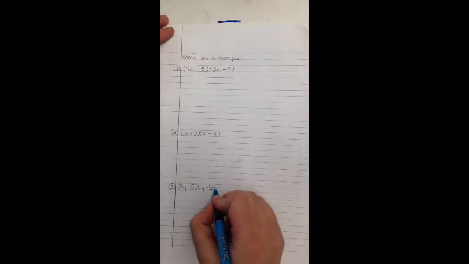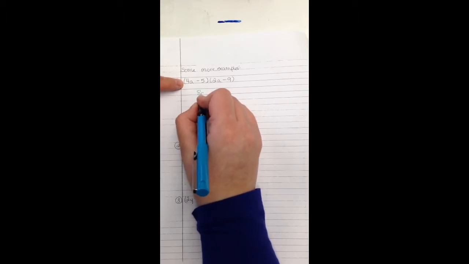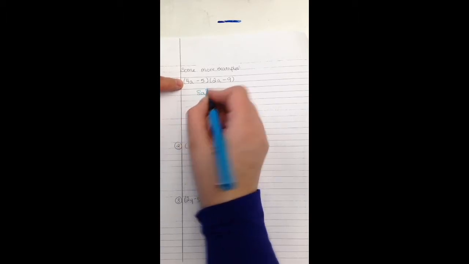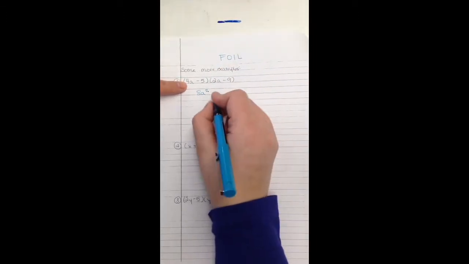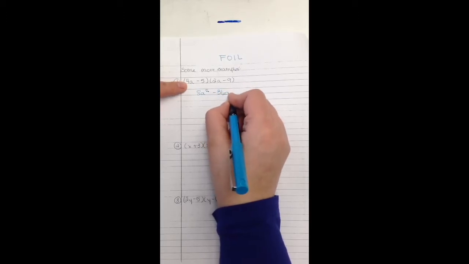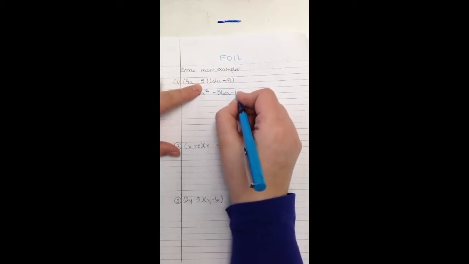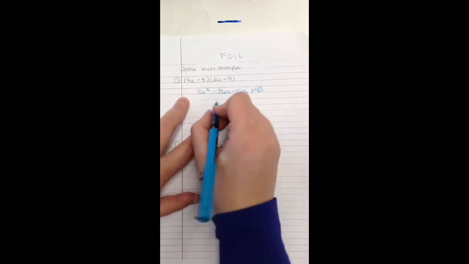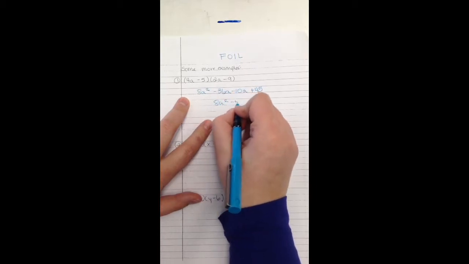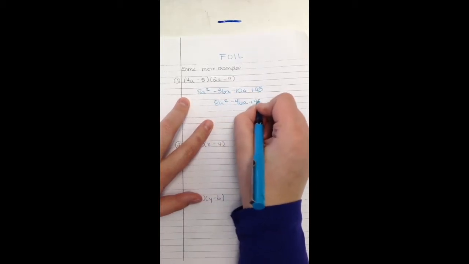Go ahead and turn to the next page. Let's try one more together. I forgot to put the end parenthesis on this last example, so go ahead and put that in there. All right, so first would be 4a times 2a, which gives me 8a squared. Outside, remember we're doing FOIL, is 4a times -9, which gives me negative 36a. Inside is negative 10a. And then last is positive 45. Combine like terms, and I get 8a squared minus 46a plus 45.